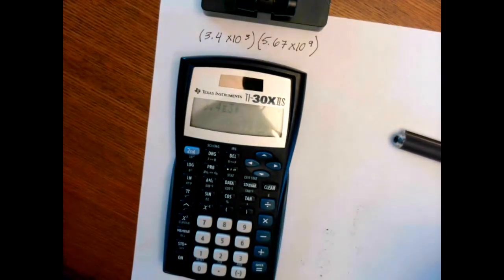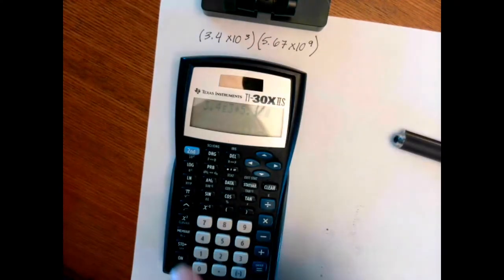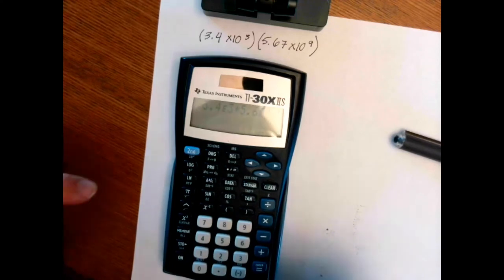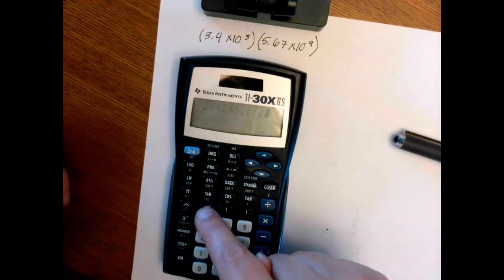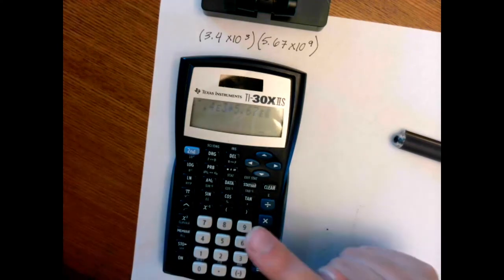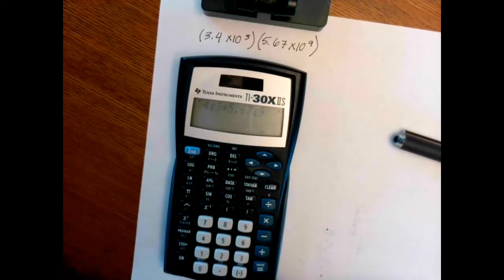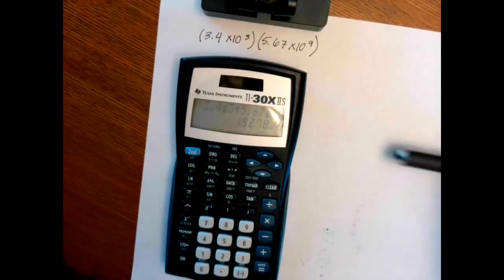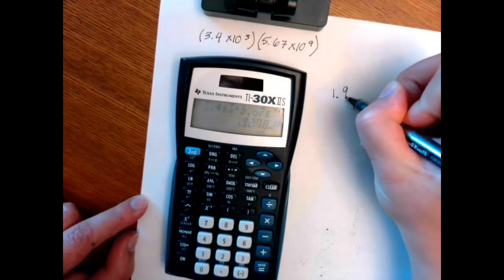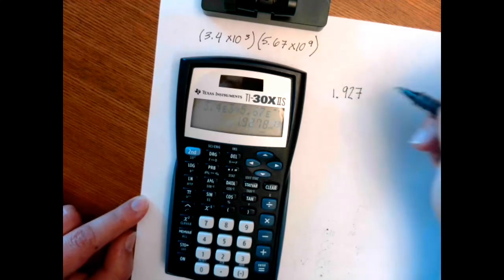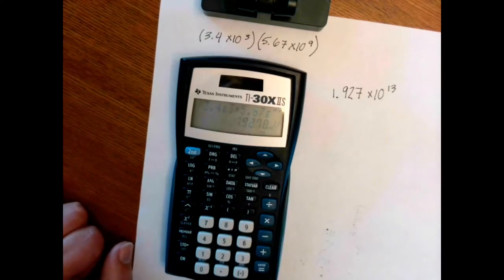I'm going to multiply that times 5.67. Now I want to do my power of 10. Second EE, so to the power of 9. Once I have that inputted in my calculator correctly, I press equal, and I get my right answer, which is 1.927 times 10 to the 13.